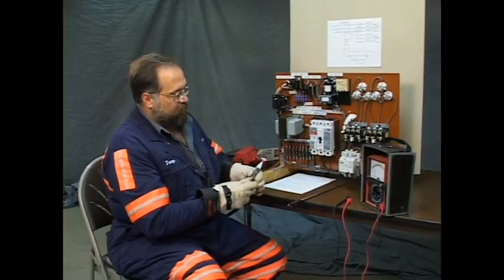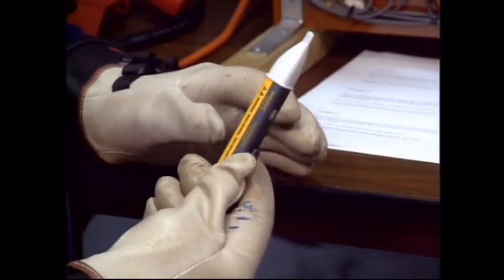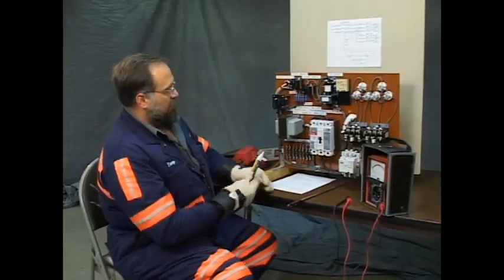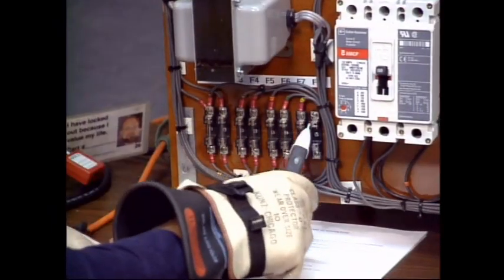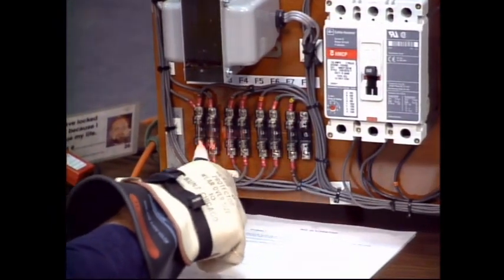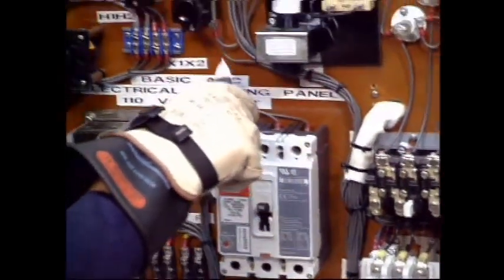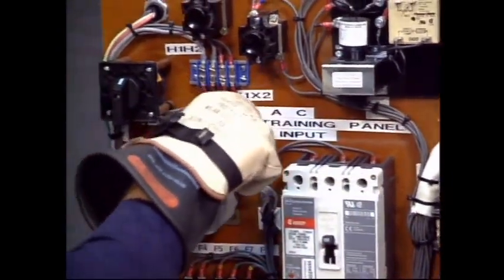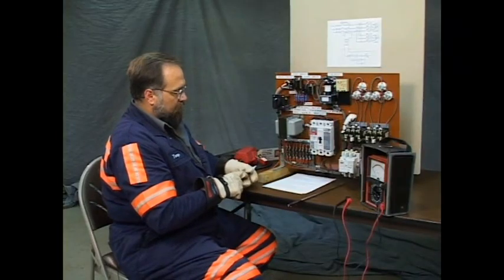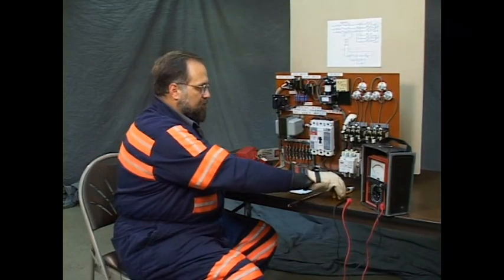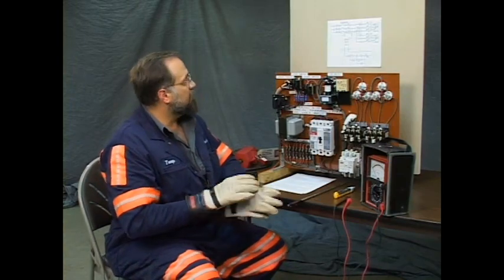This model of voltage detector has an intermittent flash to show you that it is powered up and on. I'm going to check. Don't appear to have any electricity here. The panel appears to be de-energized. Okay. I believe we'll be okay to take the gloves off now. Make some continuity tests.